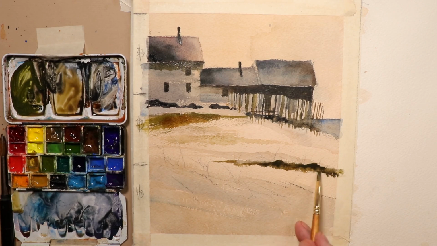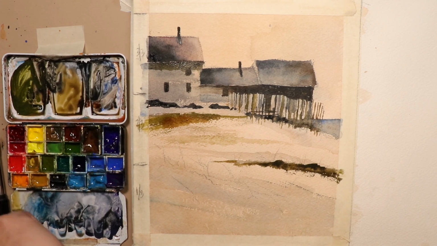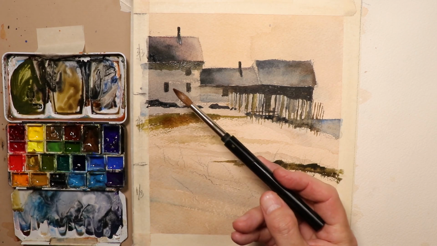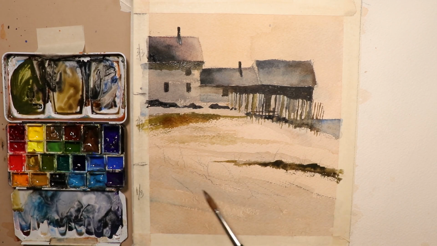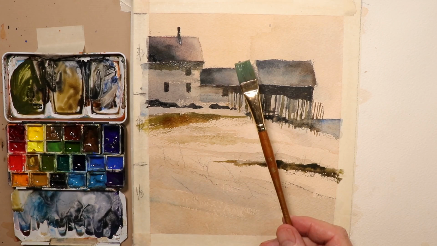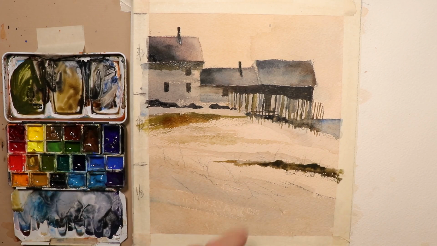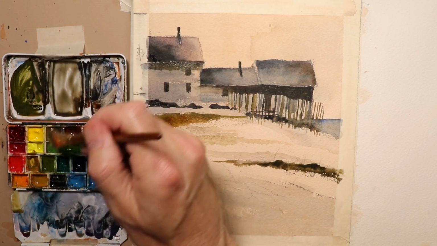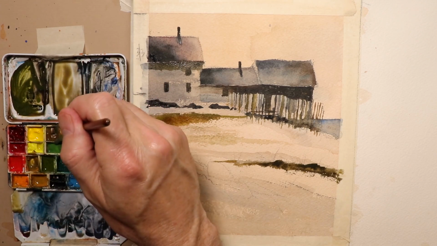Okay. And then I'm going to shift back over to my number 8 round brush to get some of this wash in over here. I might even use the 5/8 inch flat brush here to get some of these raw sienna, raw umber.